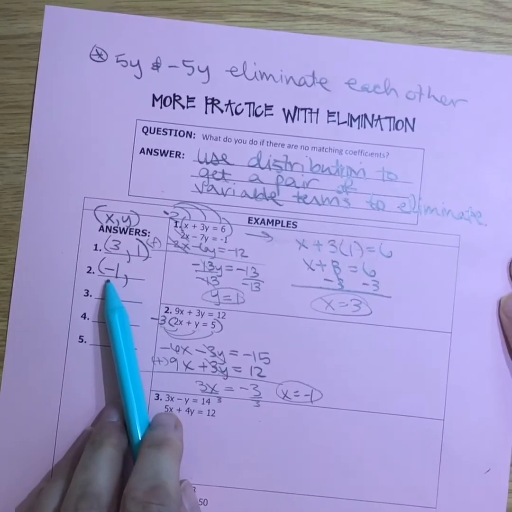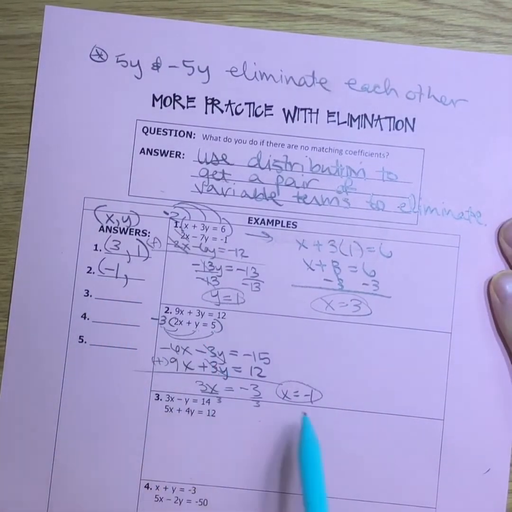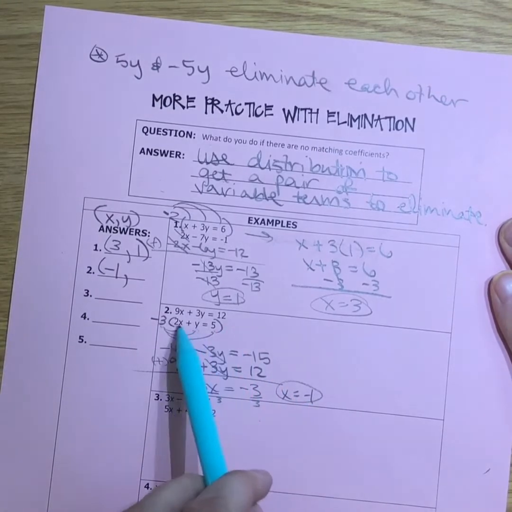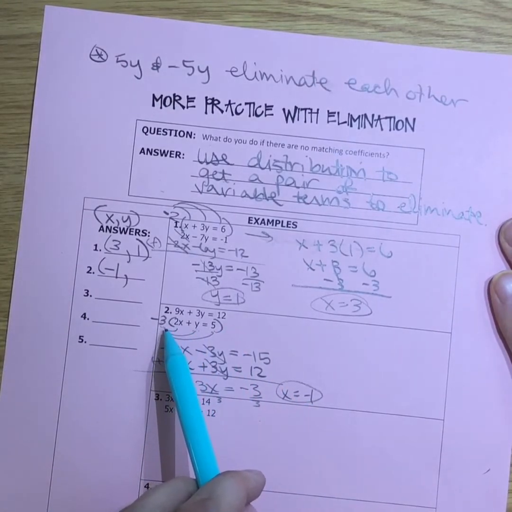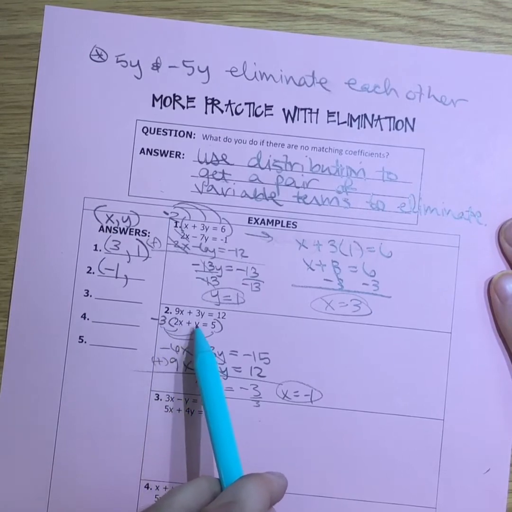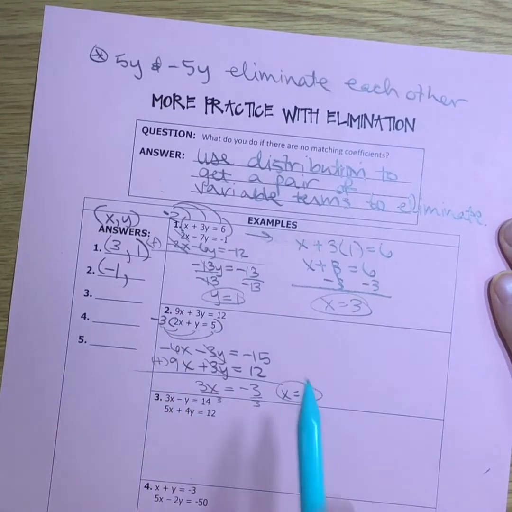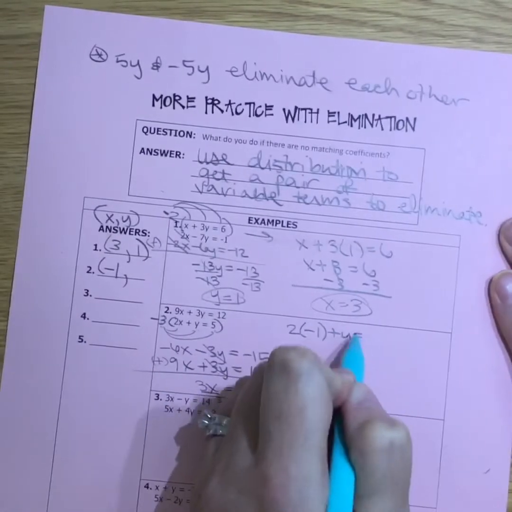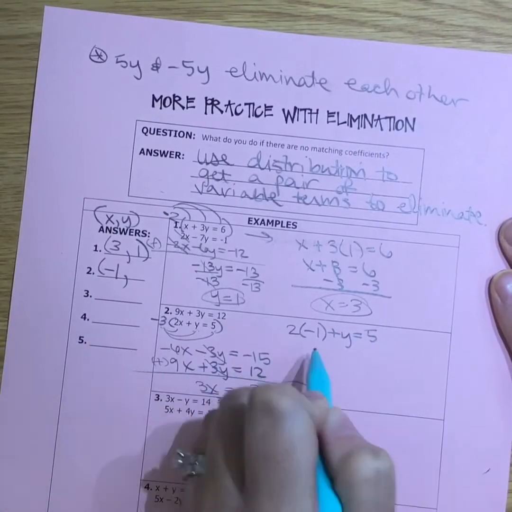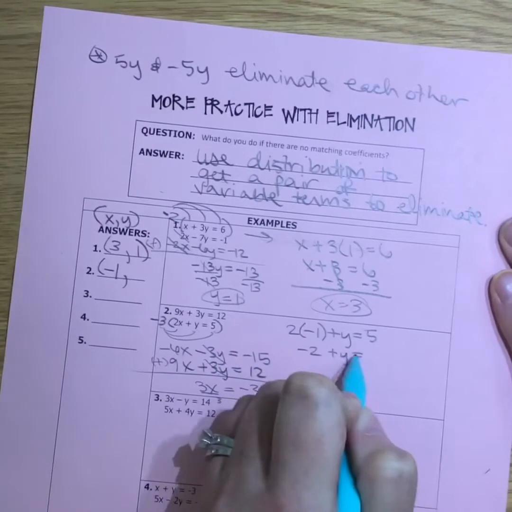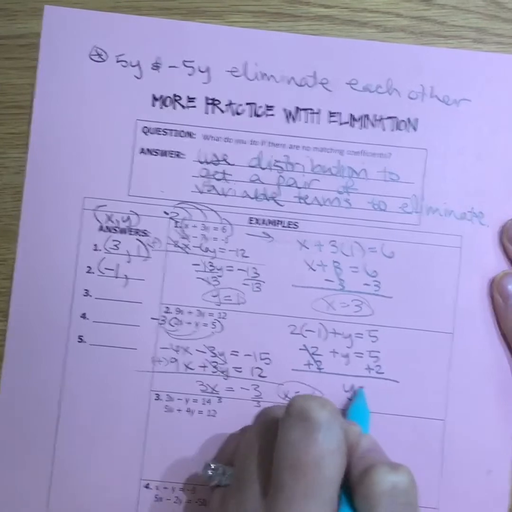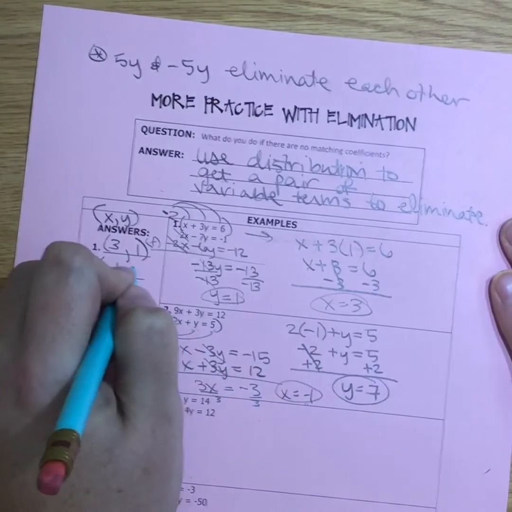Okay, now that I know x is negative 1, I'm going to use the original first equation, before I multiplied by negative 3. So 2x plus y equals 5, but x is negative 1, so I get 2 times negative 1 plus y equals 5, or negative 2 plus y equals 5. Add 2 to both sides, and y equals 7. So the second coordinate is 7.